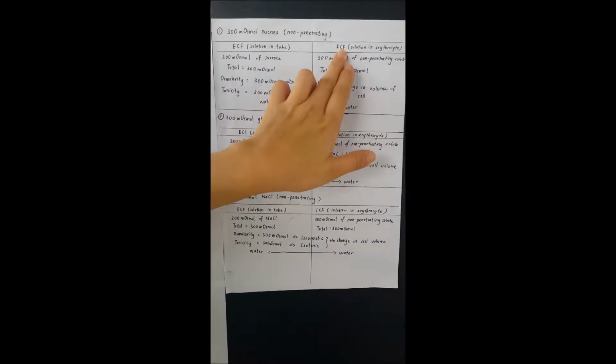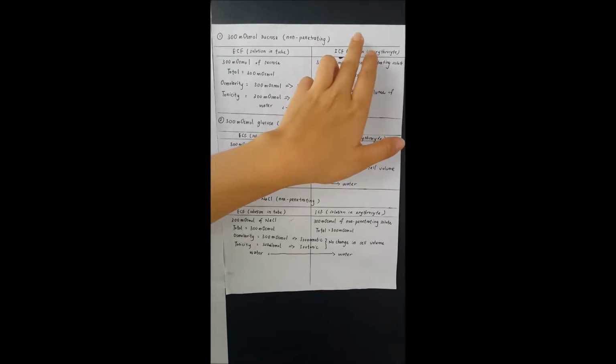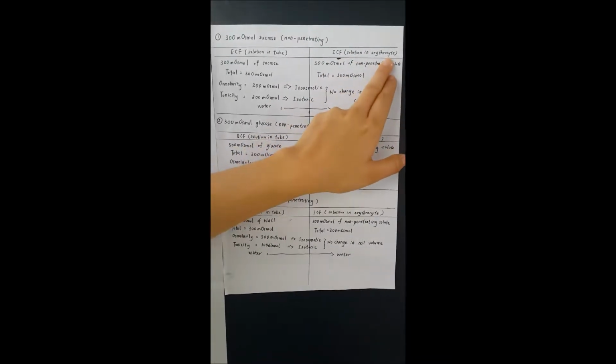For 300 milliosmol of sucrose, which is a non-penetrating solute, the ECF, which is the solution in the tube, is 300 milliosmol of the sucrose. This is the same as the ICF, which is the solution in the erythrocyte. So the osmolarities are the same.